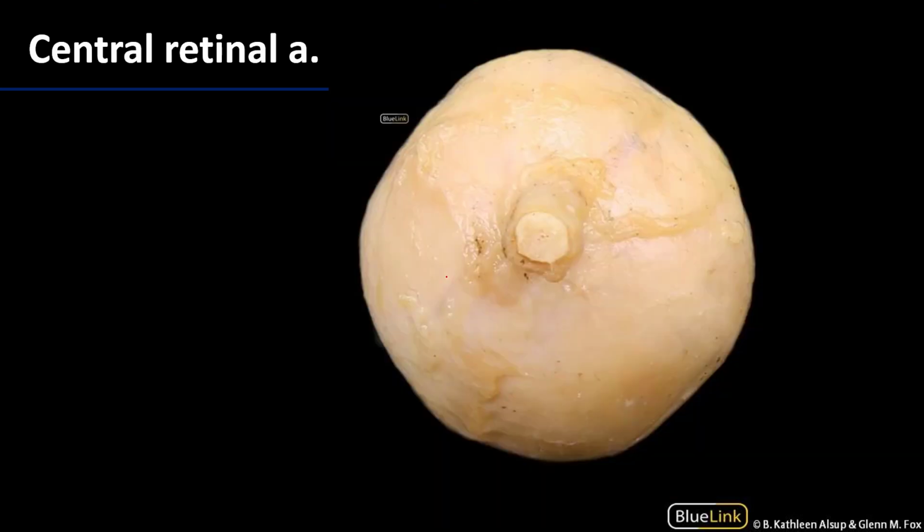Here is a posterior view of the eye with the optic nerve cut, and we can see that central retinal artery bound within the optic nerve. It's very impressive.